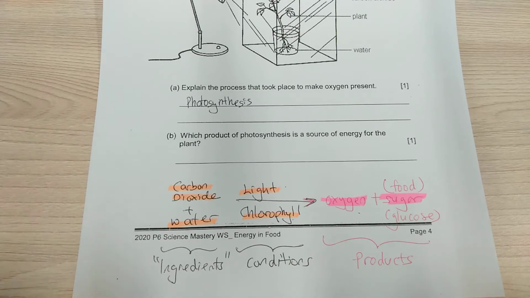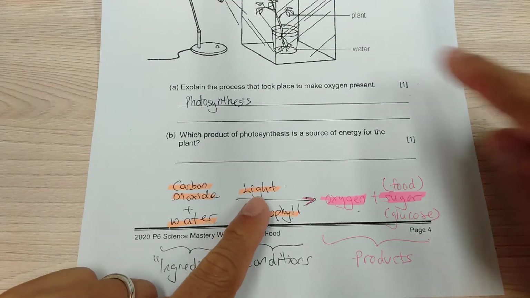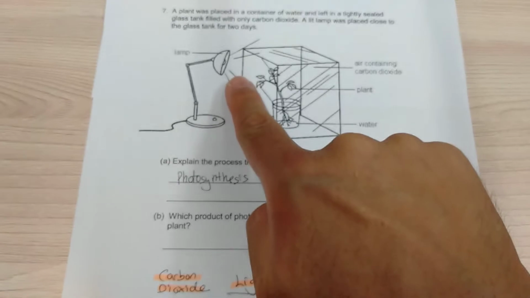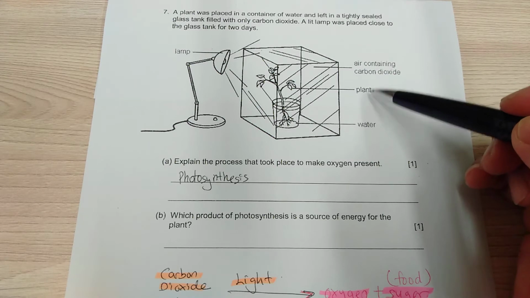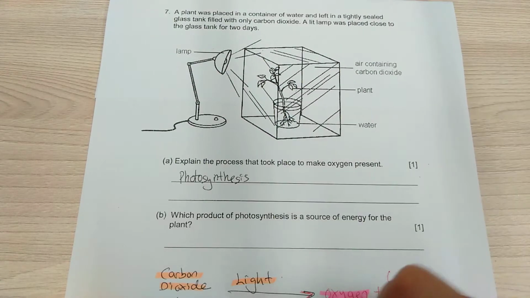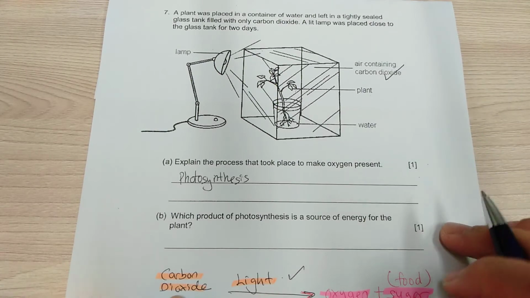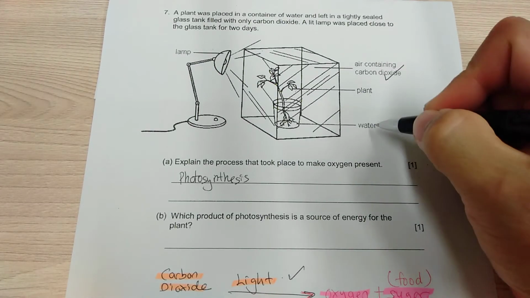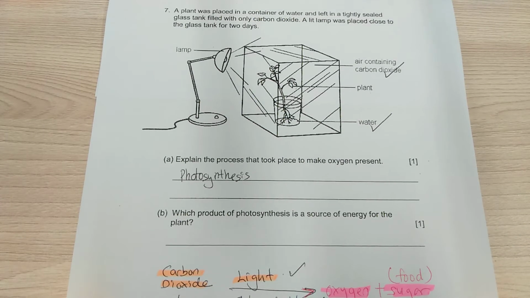Now we've understood this. Now let's take a look at this. So is light present? Yes, there is light from the lit lamp. And how about chlorophyll? Well, since this is a plant and there are leaves, we assume chlorophyll is present. Is there carbon dioxide? Of course there's carbon dioxide. Is there water? Definitely there's water. So the conditions have been fulfilled. The ingredients are present. So we will expect oxygen gas and sugar to be produced.